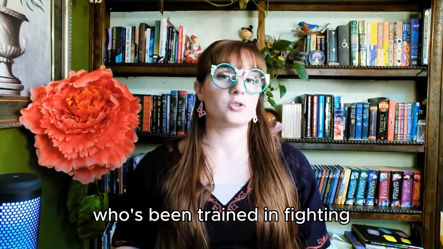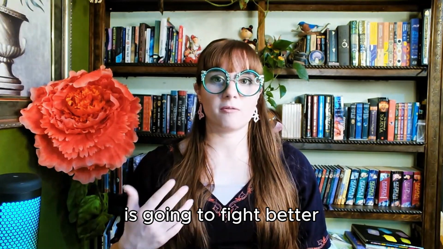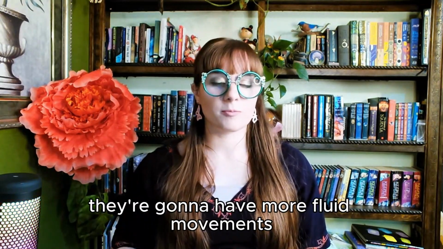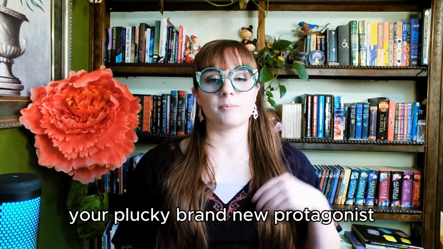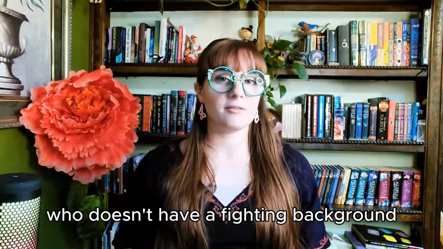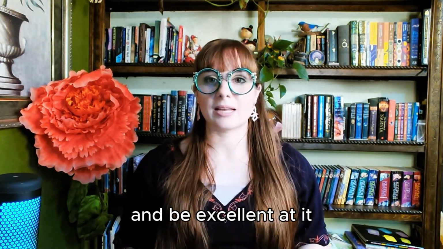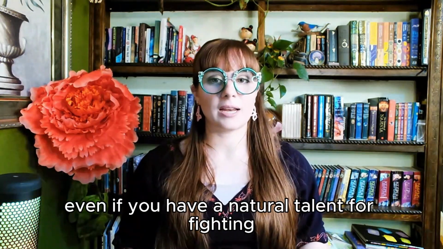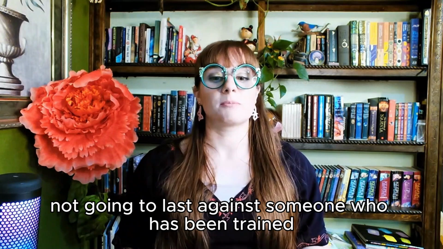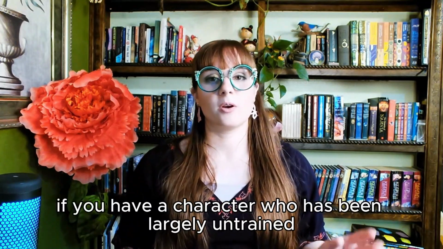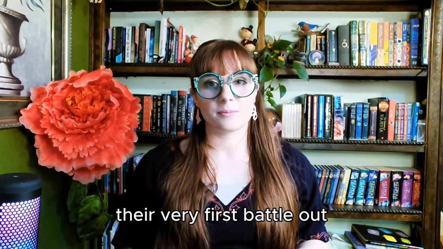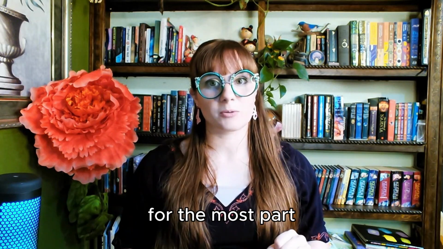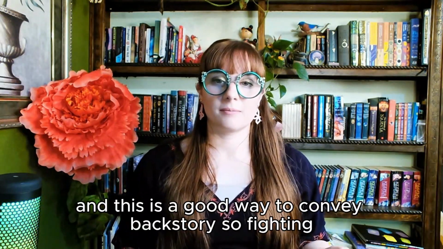A character with a backstory who's been trained in fighting is going to fight better. They're going to have more fluid movements, they're going to be stronger, and this is going to help convey their backstory versus your plucky brand new protagonist who doesn't have a fighting background perhaps. They should not get into a first fight and be excellent at it. Even if you have a natural talent for fighting, you are not going to last against someone who has been trained. So if you have a character who has been largely untrained in any form of fighting, their very first battle out should see them landing on their face for the most part. And this is a good way to convey backstory.